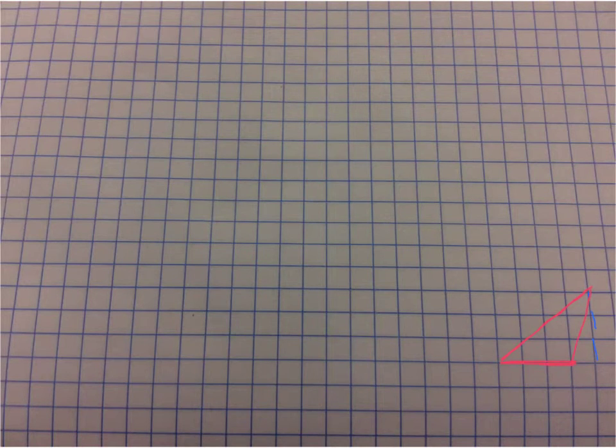Okay? So once you have drawn your triangle, okay, I want you to cut this out, and then I want you to redraw this triangle over here in the left corner. Again, I want you to redraw it. 1, 2, 3. Height is 1, 2, 3.